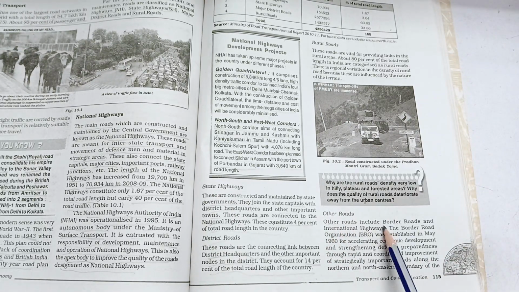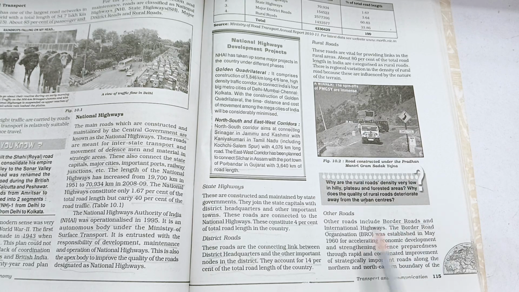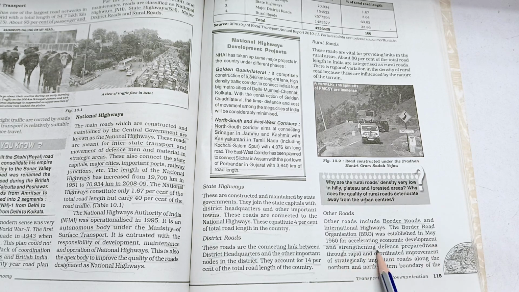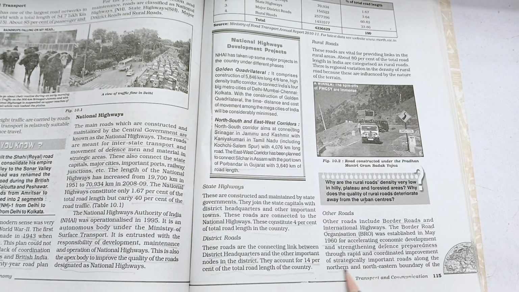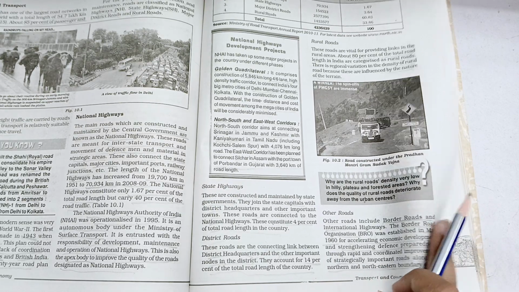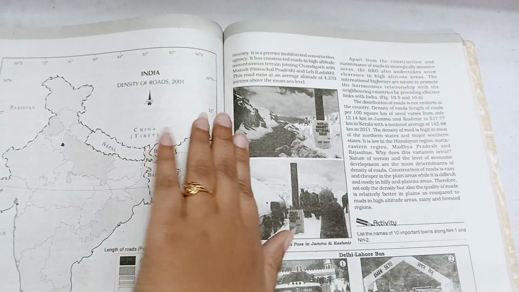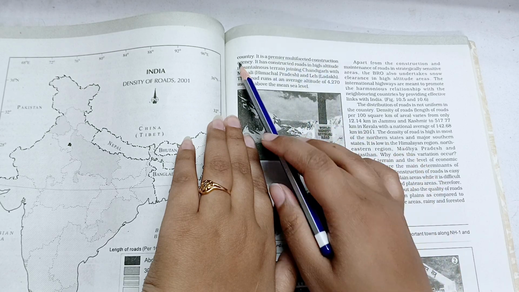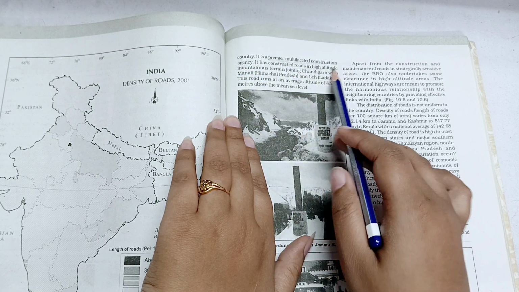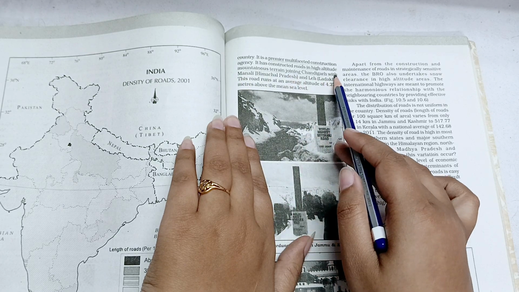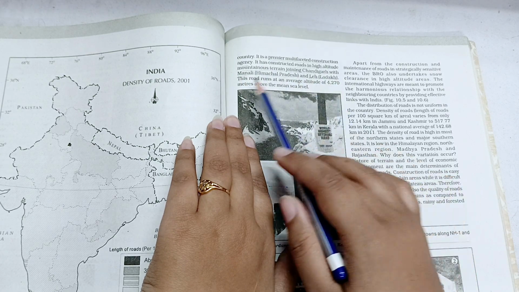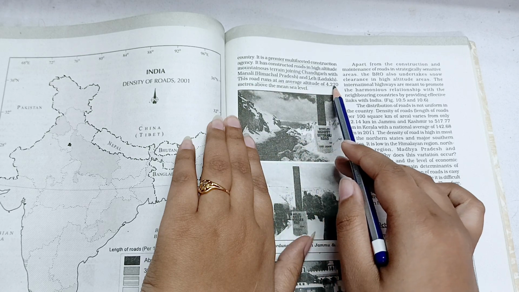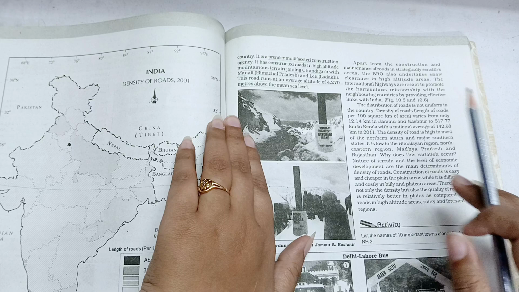Other roads. Other roads include border roads and international highways. The Border Roads Organization was established in May 1960 for accelerating economic development and strengthening defense preparedness through rapid and coordinated improvement of strategically important roads along the northern and northeastern boundary of the country. It is a premier multifaceted construction agency. It has constructed roads in high altitude mountainous terrain joining Chandigarh with Manali, Himachal Pradesh and Leh-Ladakh. This road runs at an average altitude of 4,270 meters above the mean sea level.